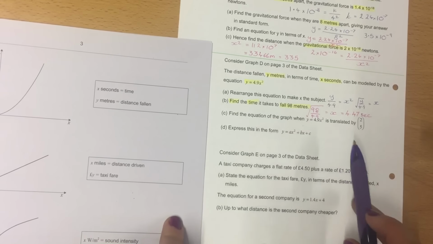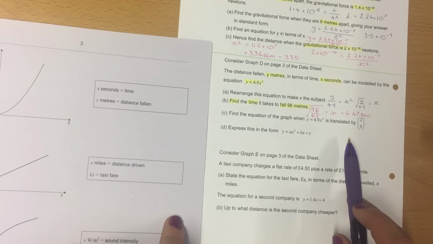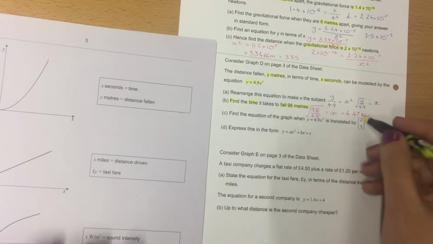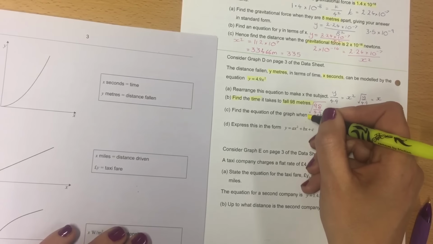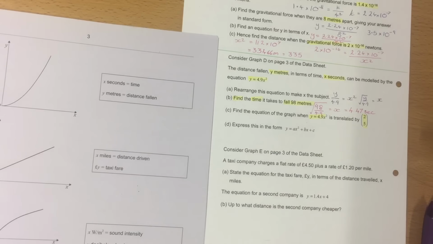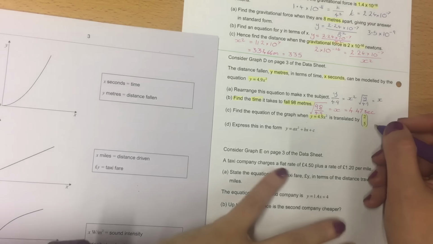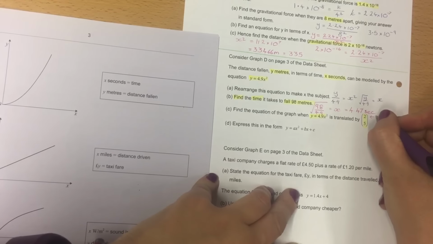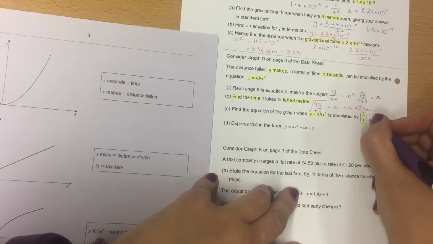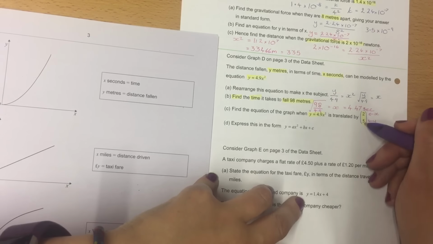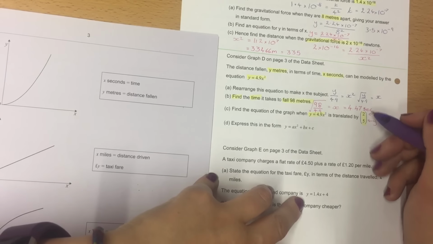So, part C. Find the equation of the graph when it is translated by this. Really sneaky way of doing it, and I must admit, not ever seen it written this way before, but what we have is this is your translation in x, this is your translation in y. And this is a movement, so it's adding something on.